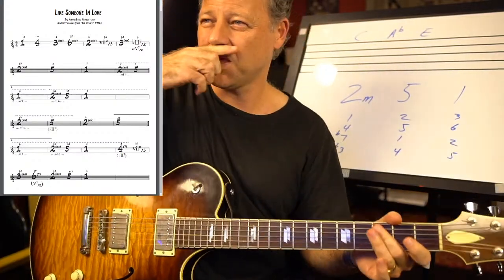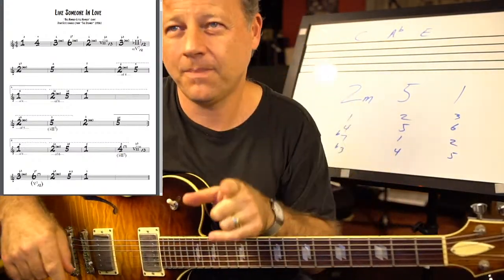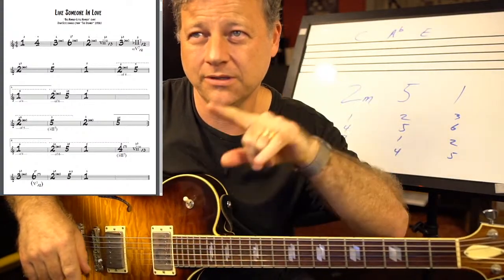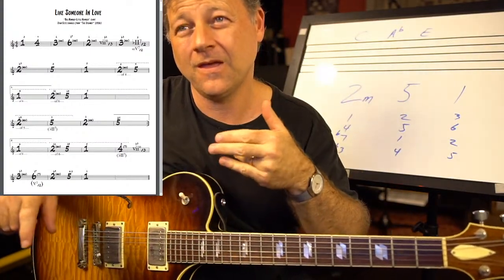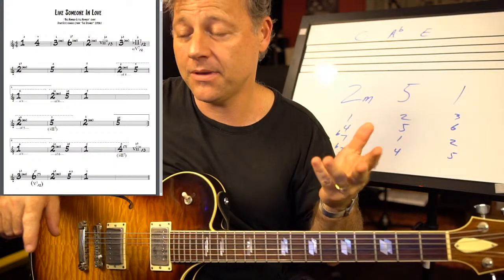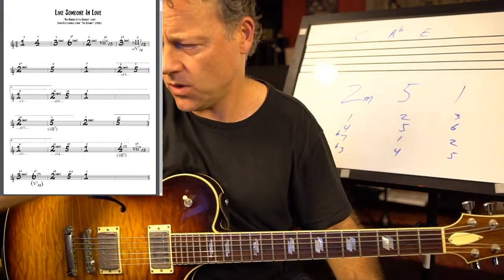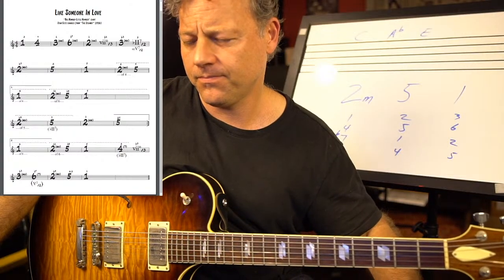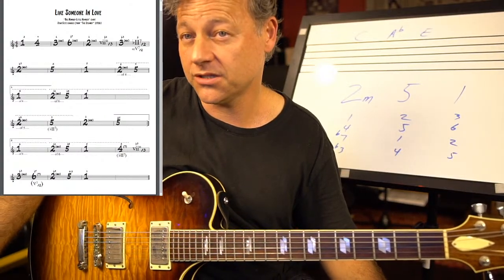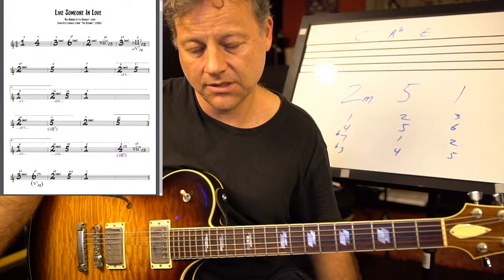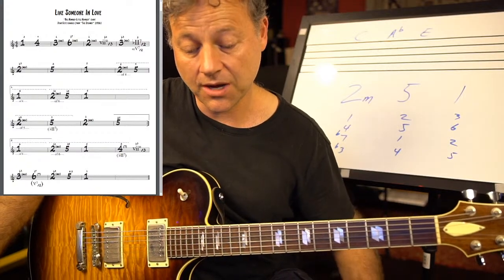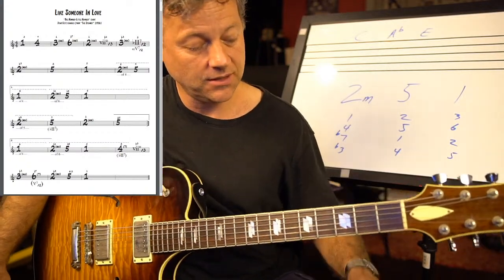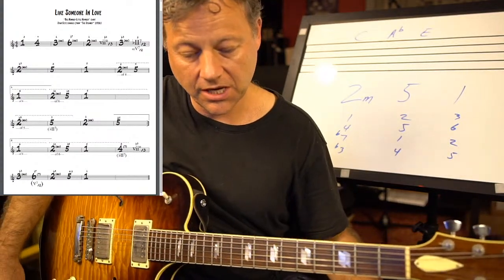Does that make sense? All right. So, numbers: big number, little number. The big number, maybe I should talk about that somewhat, because when learning tunes, the progression is very important, because that's really what most of our job is as a comping instrument. You've got to know the changes.